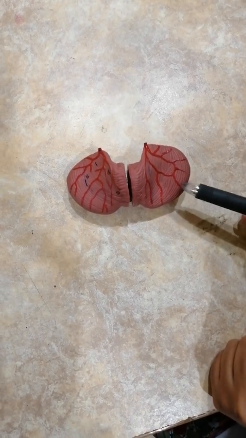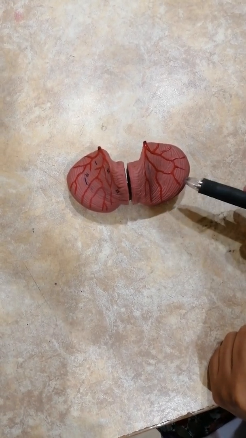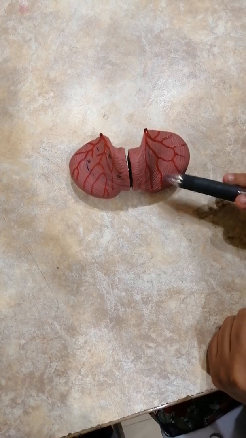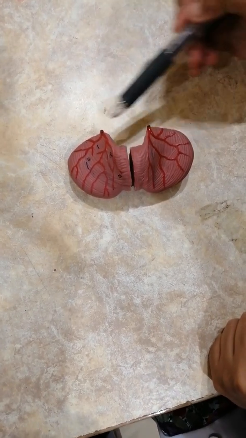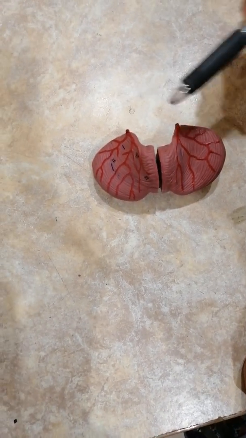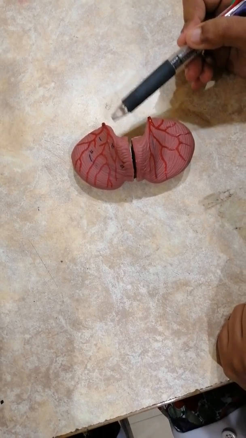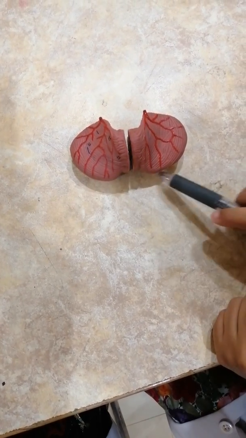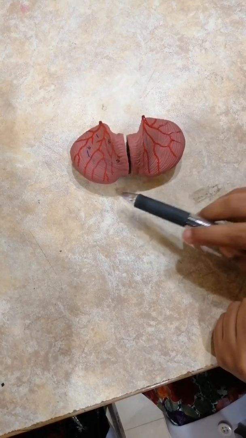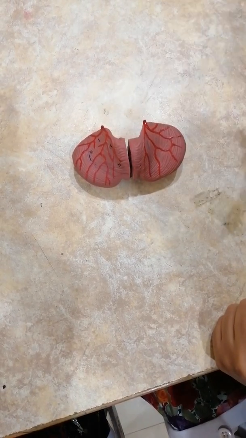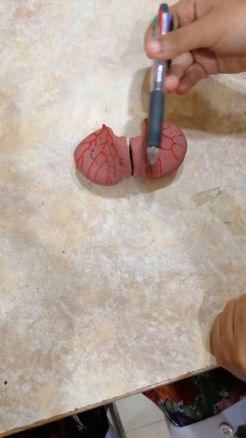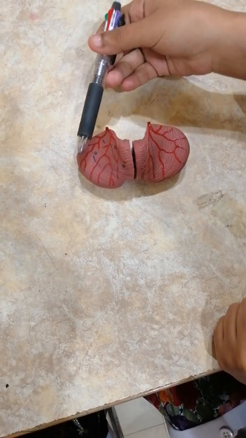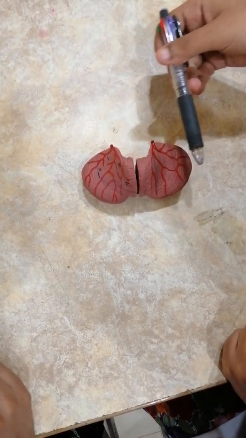This is the model of the cerebellum. This is the correct anatomical position of the cerebellum. This is the anterior aspect of the cerebellum. This anterior aspect is a bit deeper than the posterior aspect. This is the posterior aspect of the cerebellum, and it is less deep than the anterior aspect. This is the superior surface of the cerebellum, and this superior surface is plain.